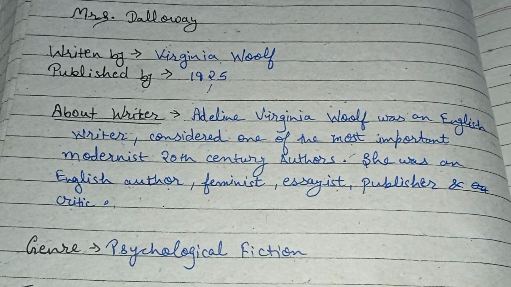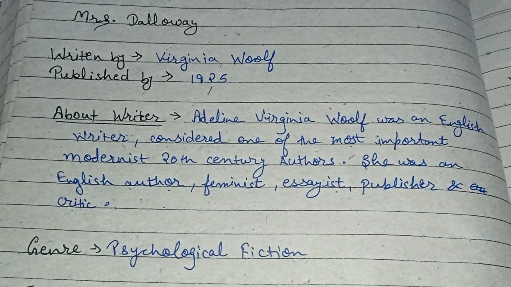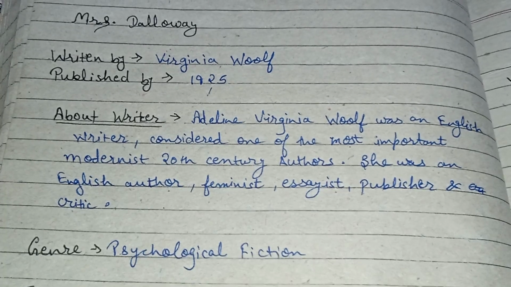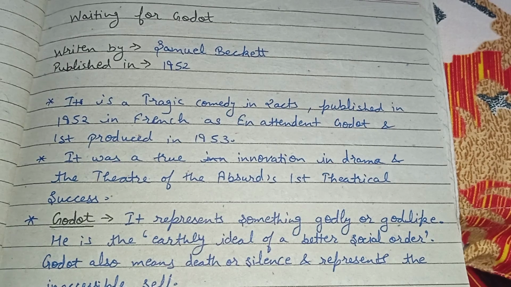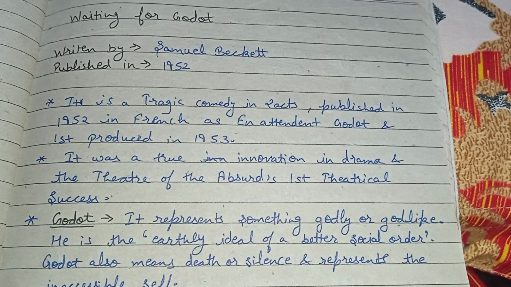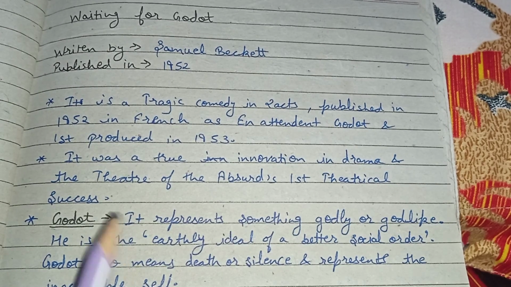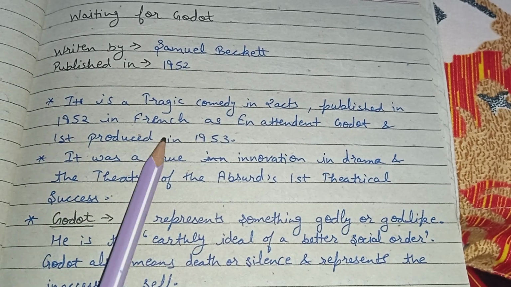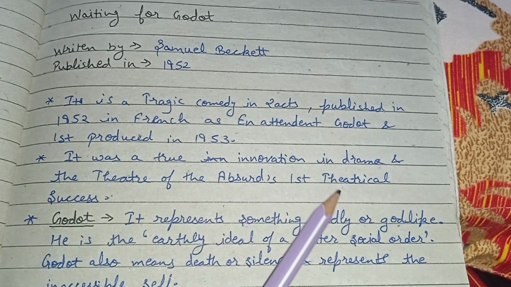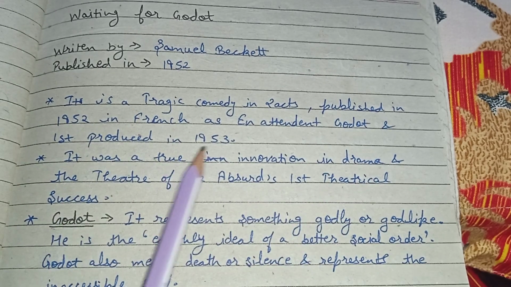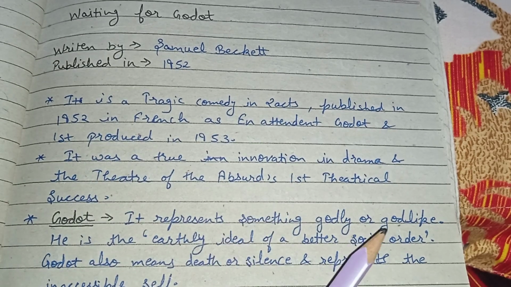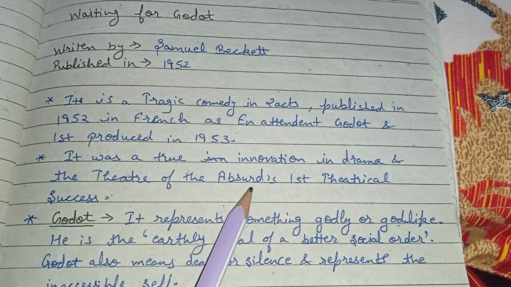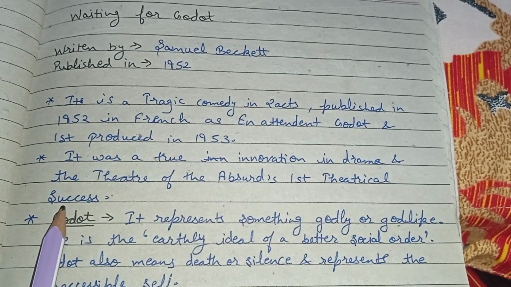These are some of the texts you have, and I will be telling you some of the important key features of these texts. So, our next text is Waiting for Godot, written by Samuel Beckett, published in 1952. It is a tragic comedy in two acts, published in 1952 in French as En attendant Godot, and first produced in 1953. It was a true innovation in drama and the theatre of the absurd's first theatrical success.